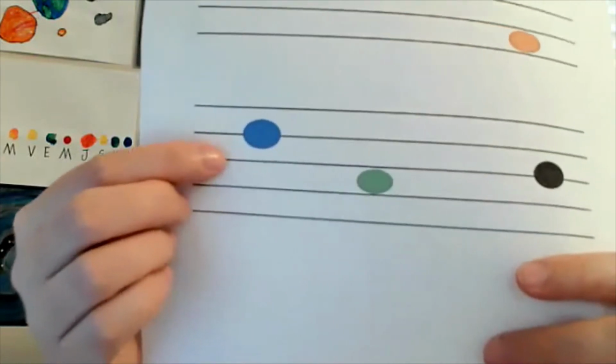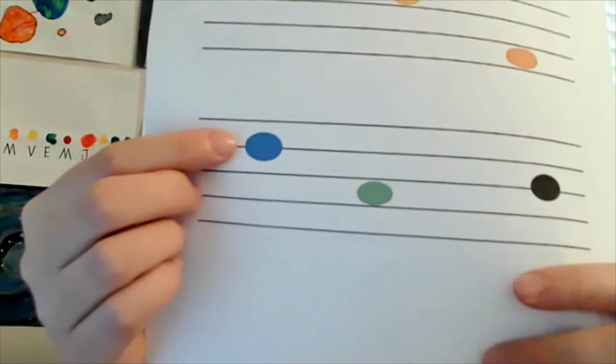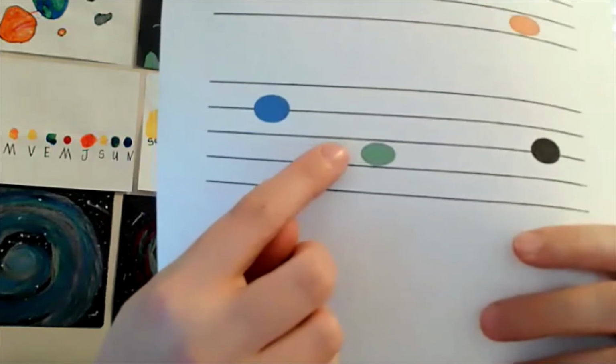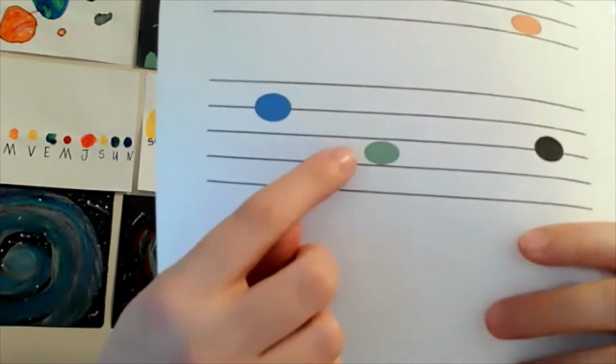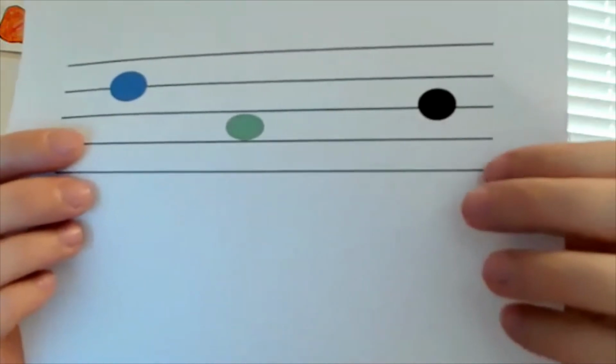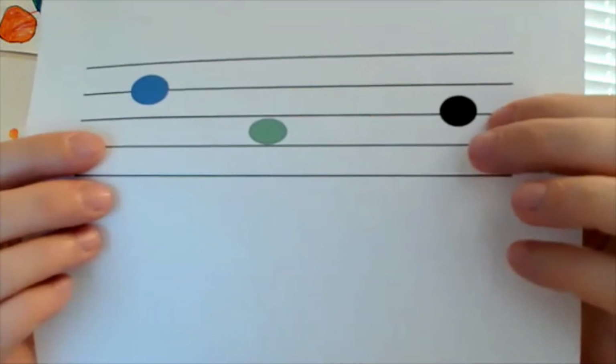Every good boy does. This is the D note. Here's a space. F, A for face. This is an A. And over here, every good boy, this note is a B.